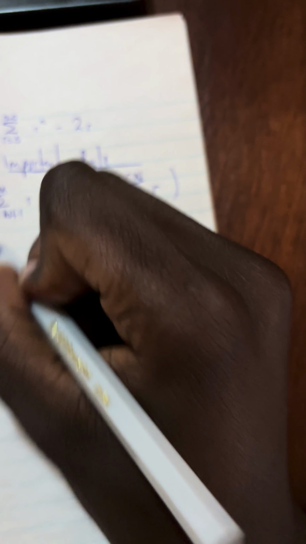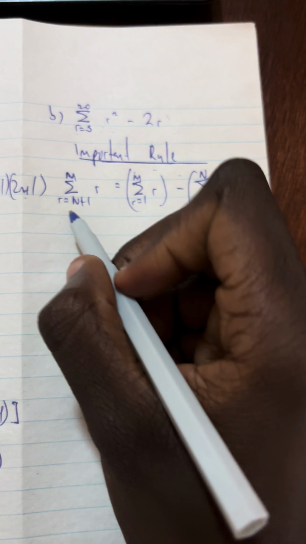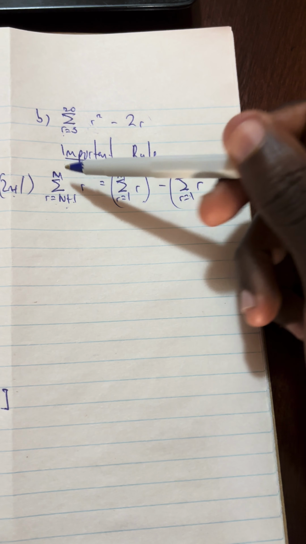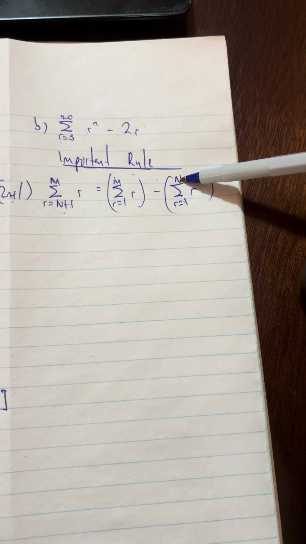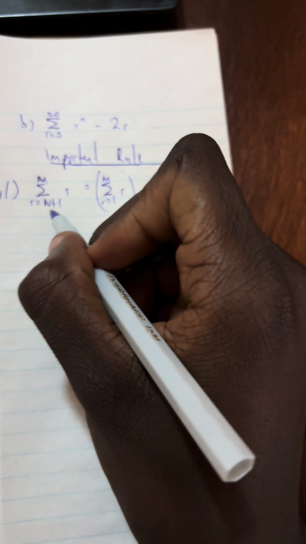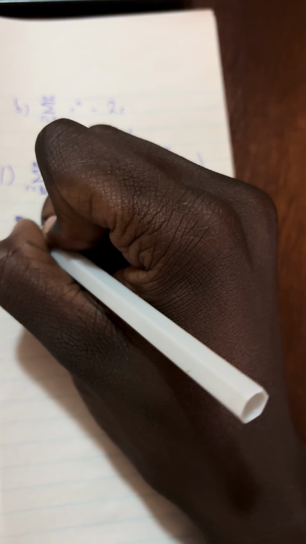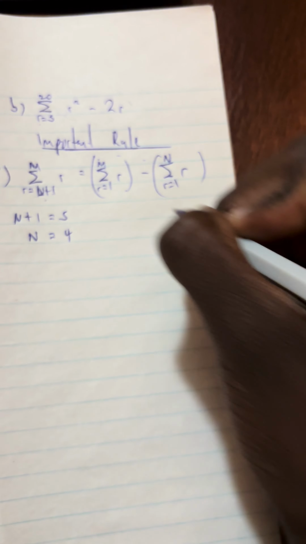So now r is equal to n plus 1, then our upper limit, minus the lower limit minus n. So for example here, we know that n plus 1 is equal to 5, so n is equal to 4, right?